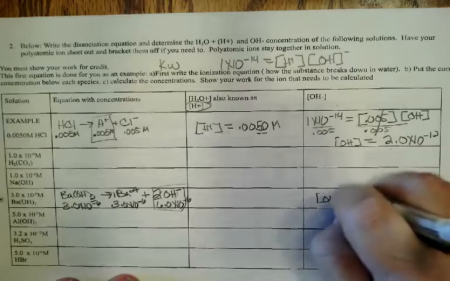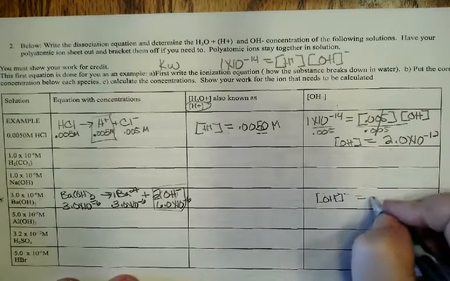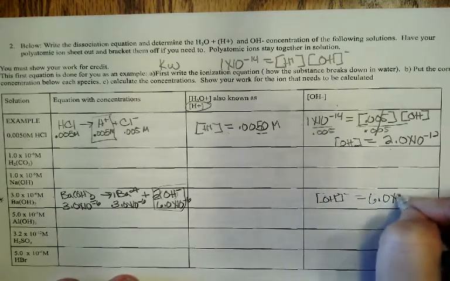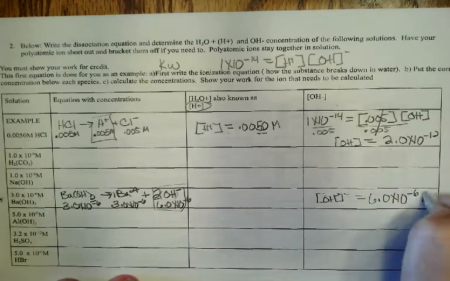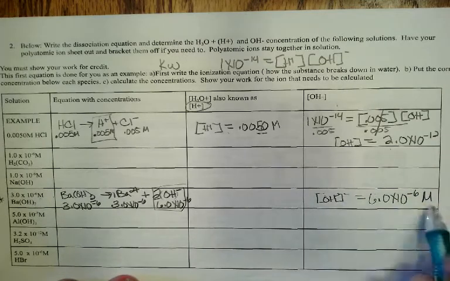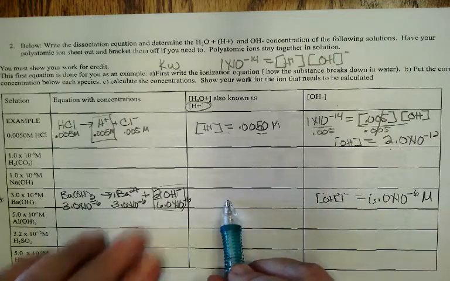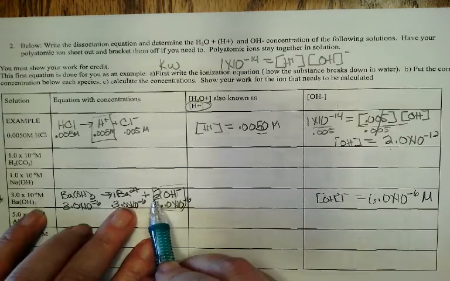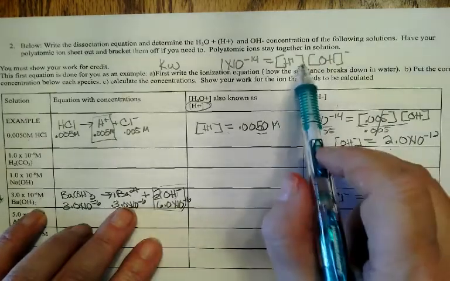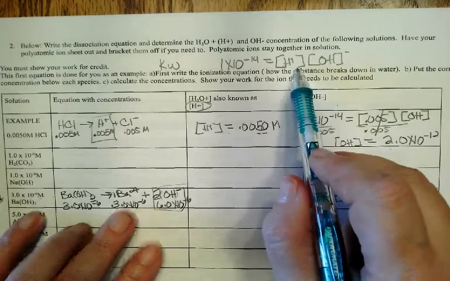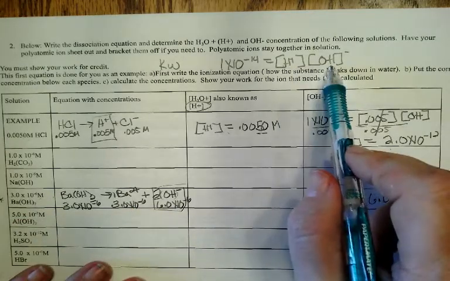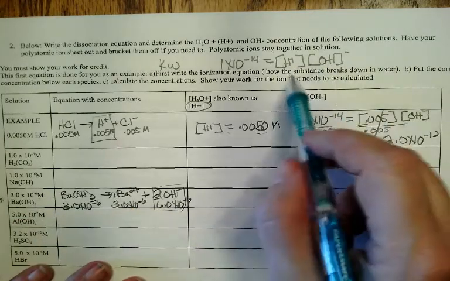Sorry about that. 6.0 times 10 to the negative 6 molarity. Okay, remember brackets mean molarity. Cool. Now, how do I find the H? Well, this is run in water. All these solutions are run in water, and we are to use this formula to figure out the other guy. Given one variable, solve for the other one, and we're solving for our H plus.